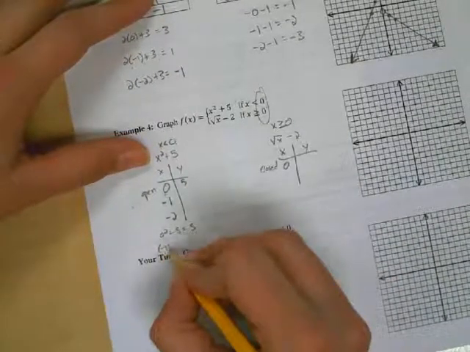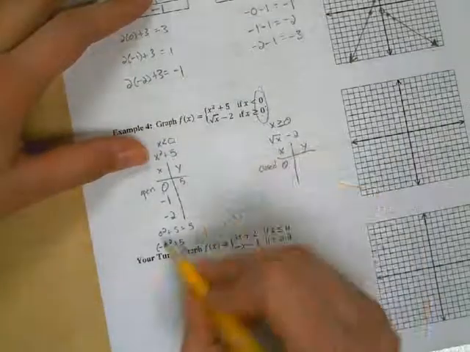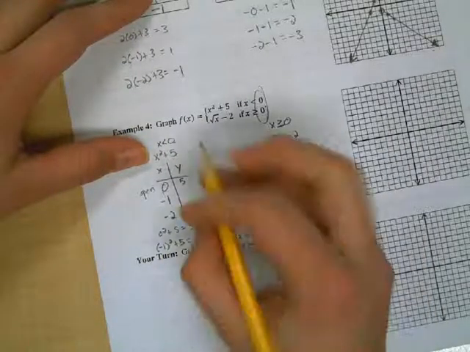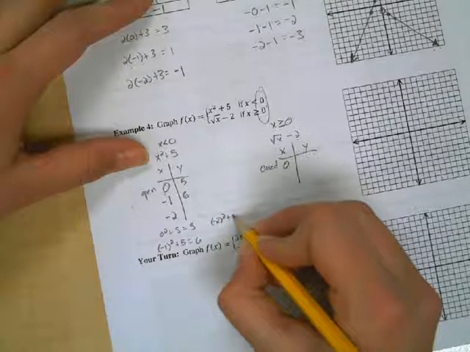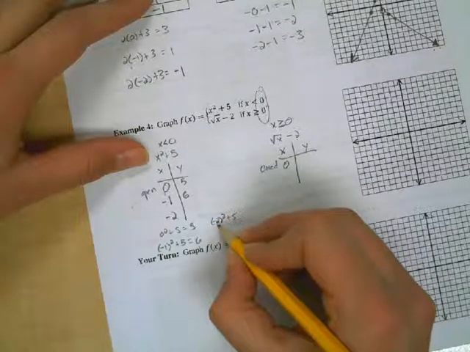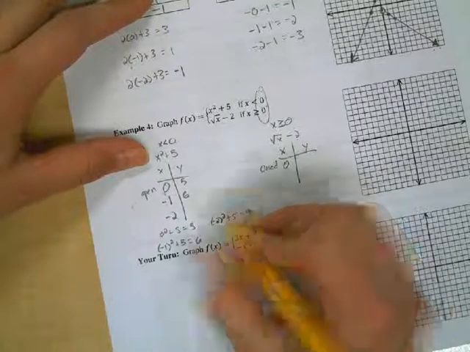-1 squared plus 5. That's 1 plus 5, which is 6. And then -2 squared plus 5. -2 squared is 4. 4 plus 5 is 9. Same thing for the second piece.